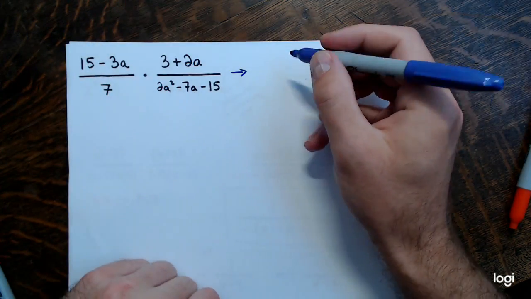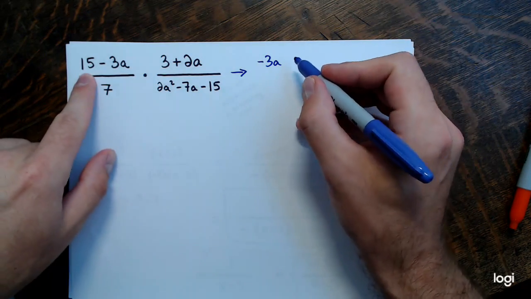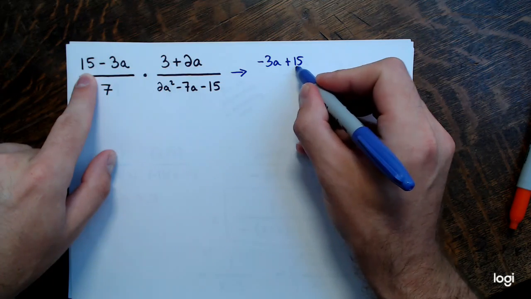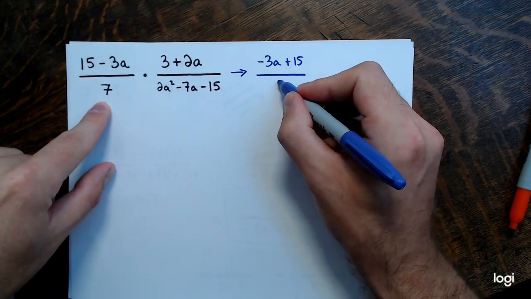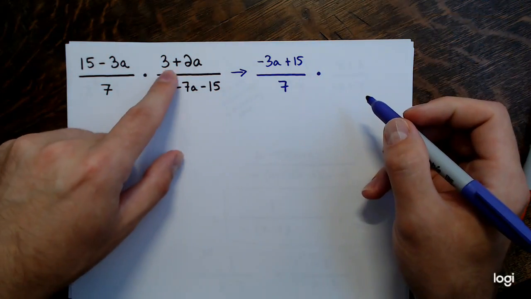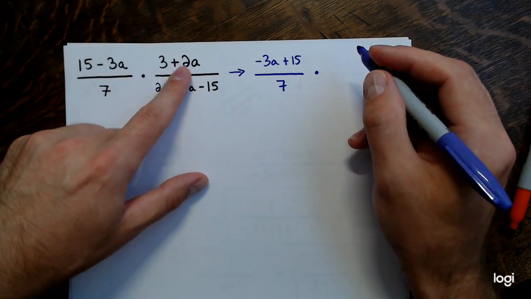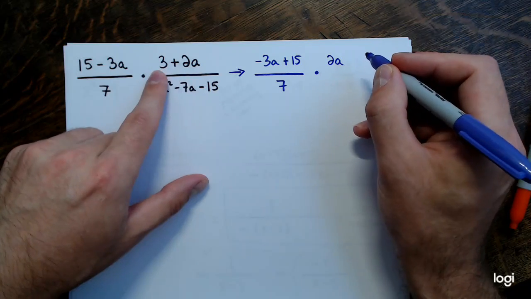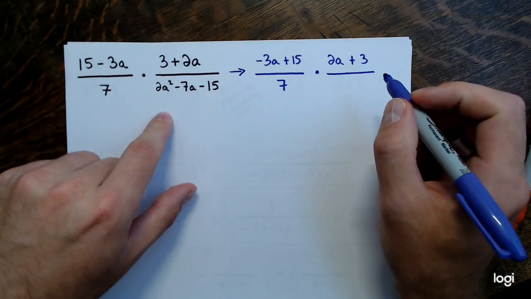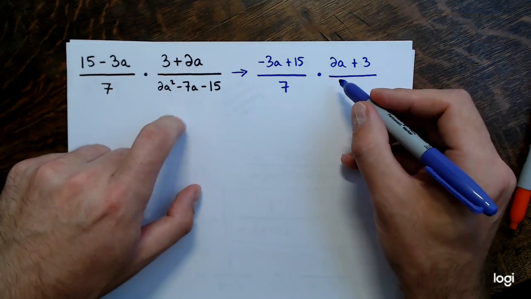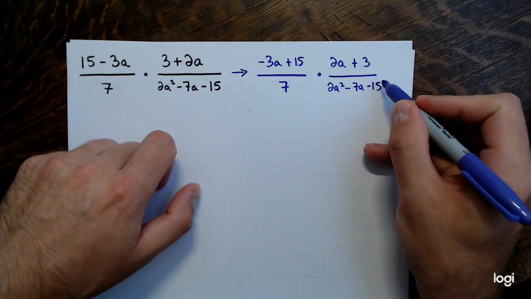So this 15 minus 3a, I'll rewrite so the a term is first, -3a, and then +15. So I'm rewriting this as -3a plus 15, all over 7, times 3 plus 2a. Again, I don't particularly care for that, it's not in descending order, so I'll put the +2a first and then the +3 term second, so make that 2a plus 3. The denominator of this fraction is in descending order, so I'll leave it that way: 2a squared minus 7a minus 15. Fantastic.